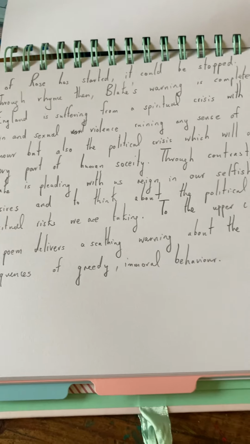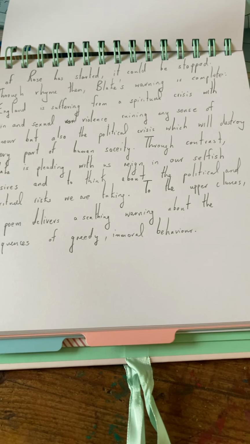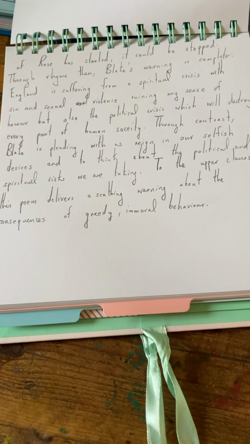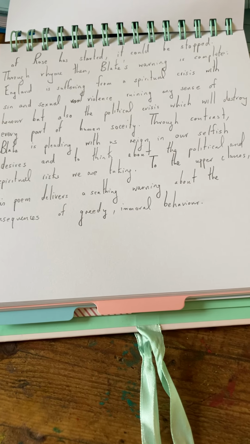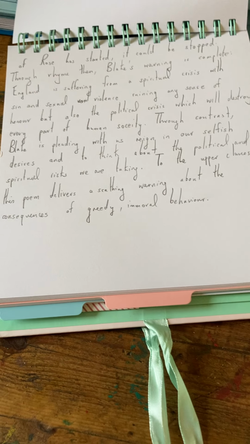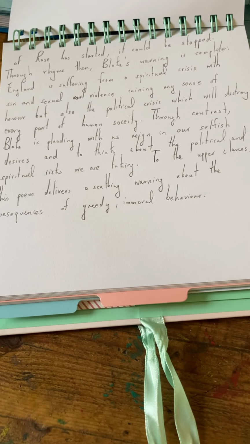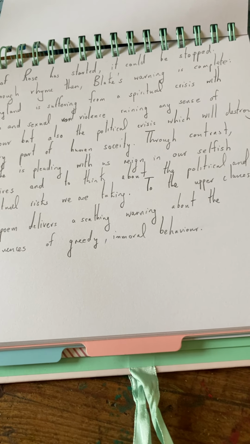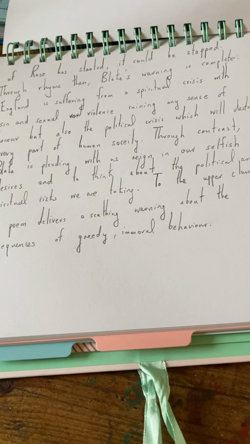Through rhyme then, Blake's warning is complete. England is suffering from a spiritual crisis with sin and sexual violence ruining any sense of honour, but also the political crisis, which will destroy every part of human society. You might say to yourself, I've heard that before, that's like the last paragraph. Yes, I'm bringing together all the social warnings to a one-er here. These are not new ideas. These are ideas I've rehashed and put in a more kind of linking them all up together way.